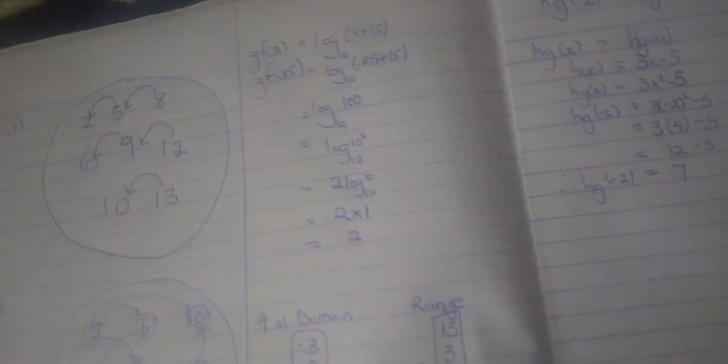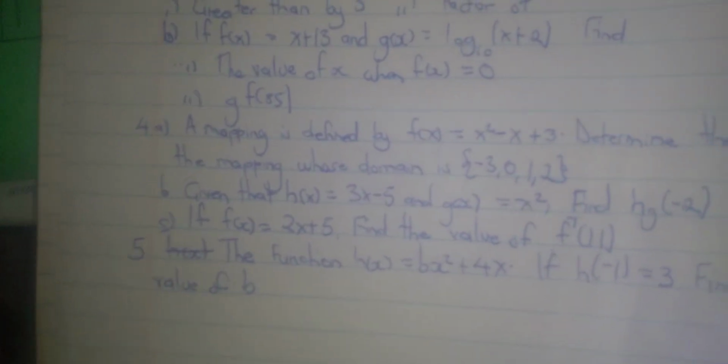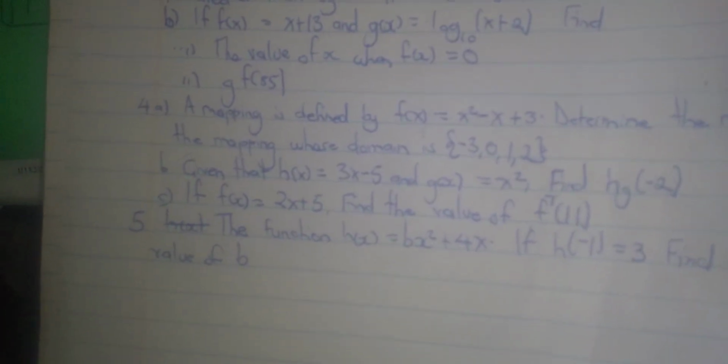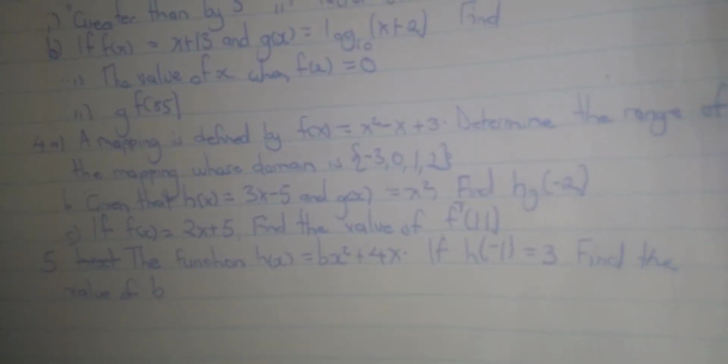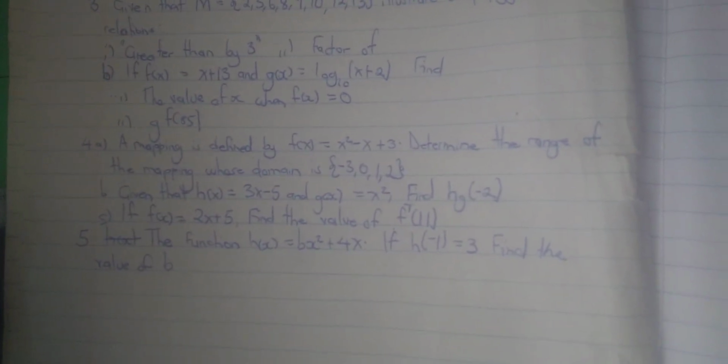Then they have given us that f of x is that, find f inverse of 11. We cannot find the f inverse of 11 before we find the f inverse of x.